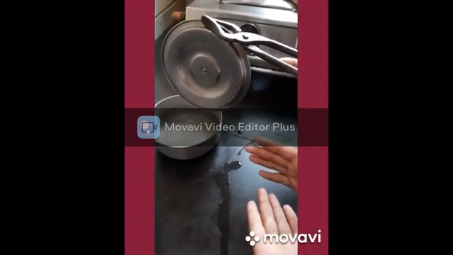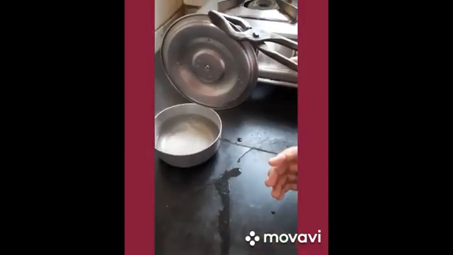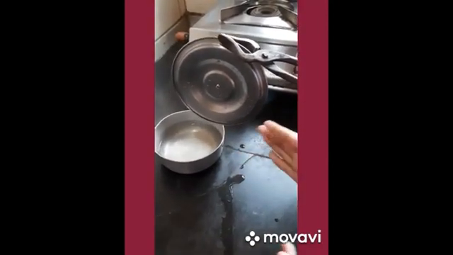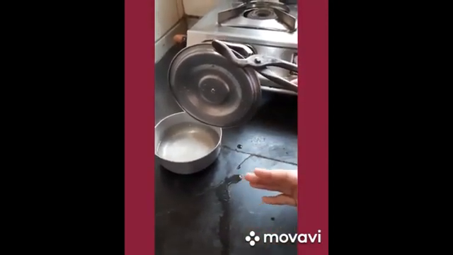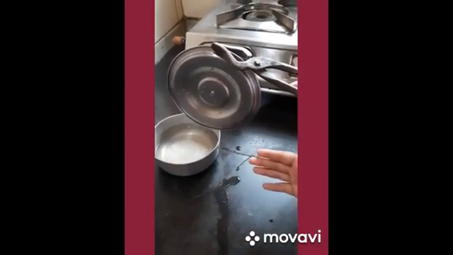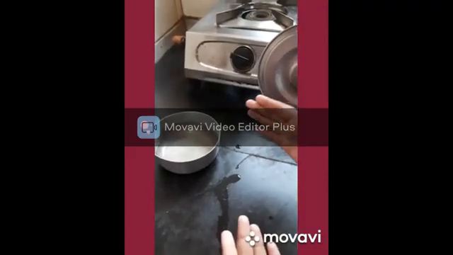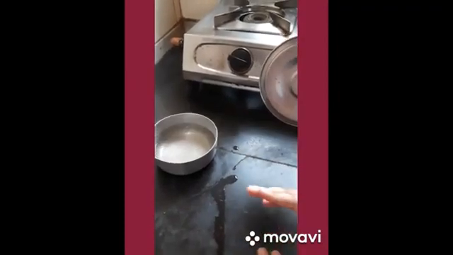I was holding the lid for a few seconds and you can see that the steam has converted back into water. Because the temperature of the lid was cooler than the temperature of the steam, when the steam hit the lid, it converted back into water. The gas turned back into water because the temperature changed to a cooler temperature. If the temperature of this lid had been the same as the temperature of the steam, it would not have been converted.